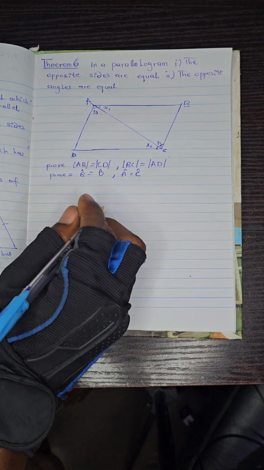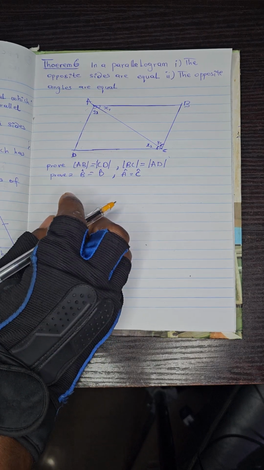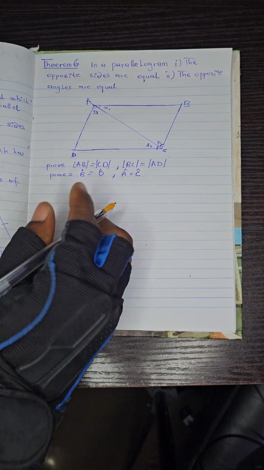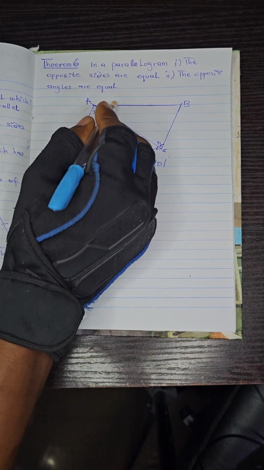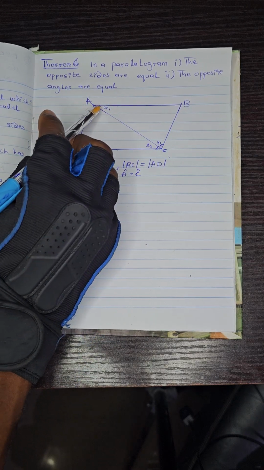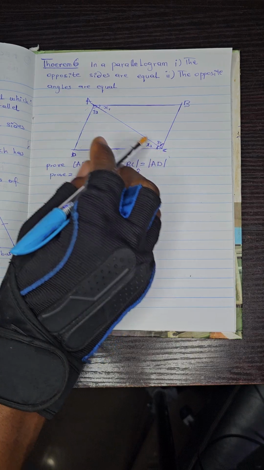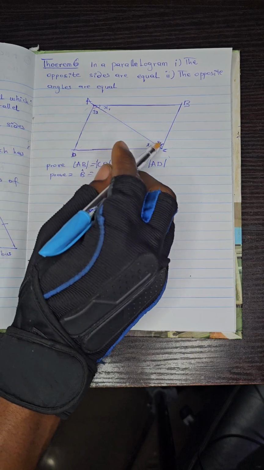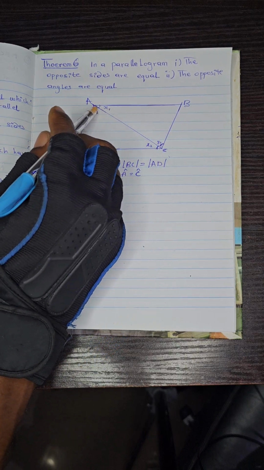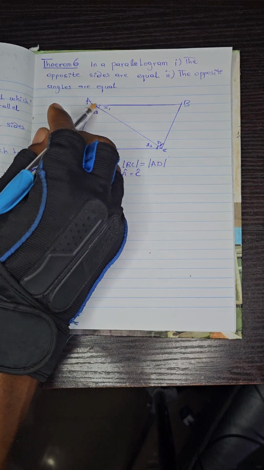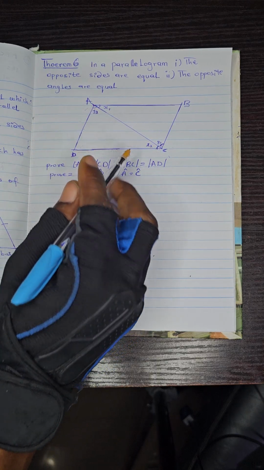The first thing we are going to do now, let's apply our laws of congruent triangle. These are two parallel lines. So when a line joins two parallel lines, it forms what we call alternate angles, which we did in our previous class, that alternate angles are always what? Equal.